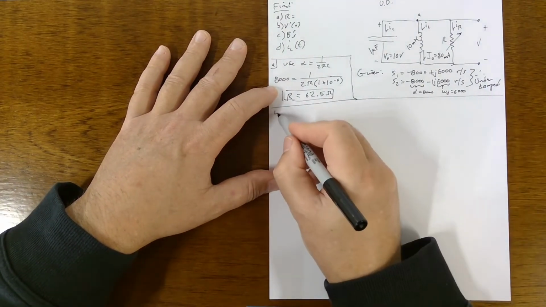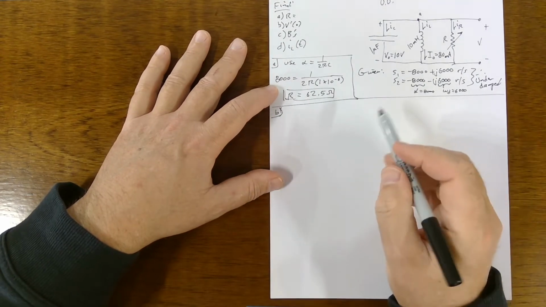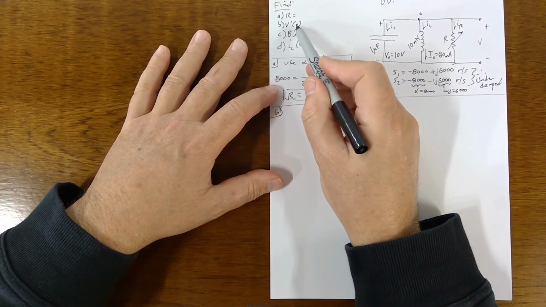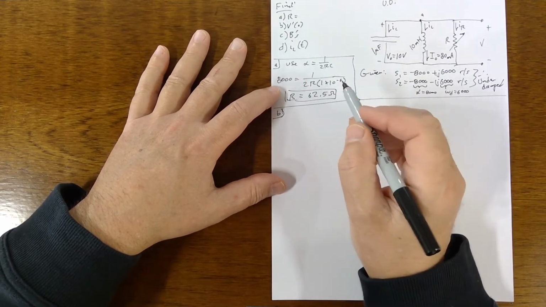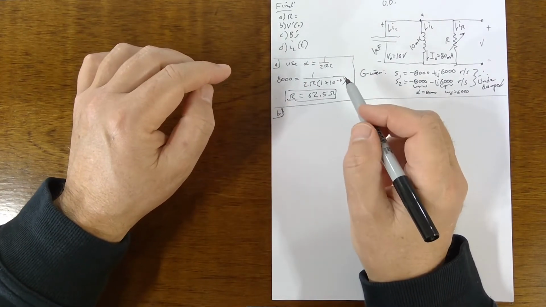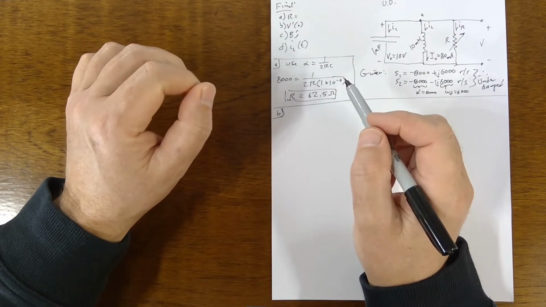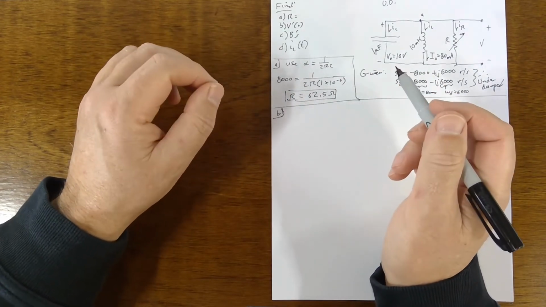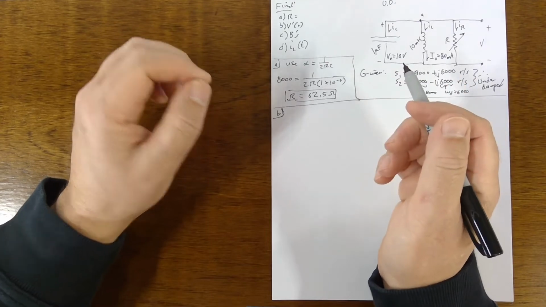Part B, they're asking what is V prime at 0? We have a couple of tricks that we use on these problems. If you look at the review sheet, the summary sheet, there's a page on there that has several tricks.